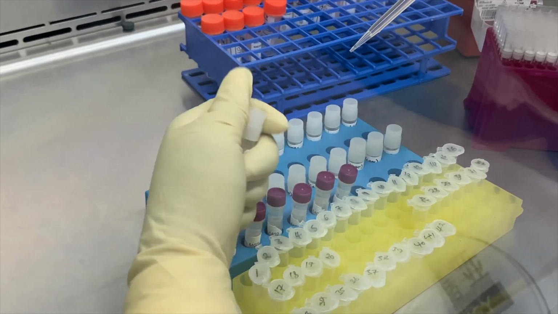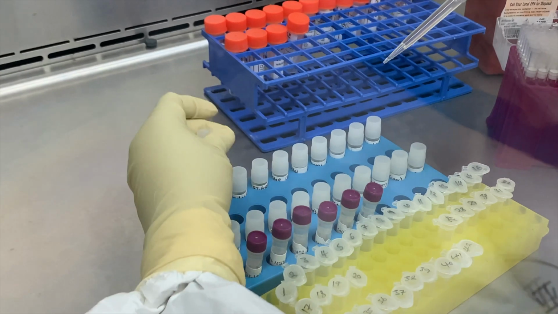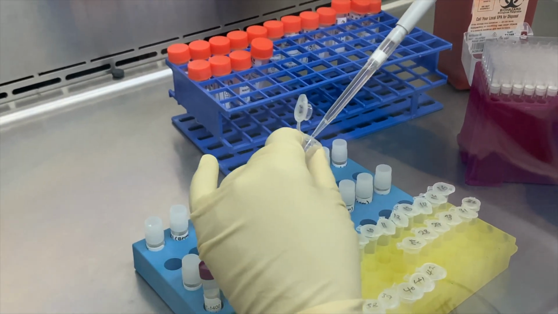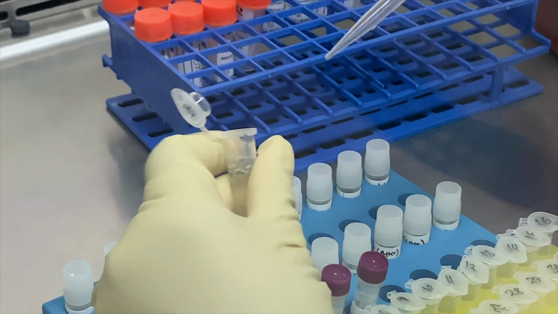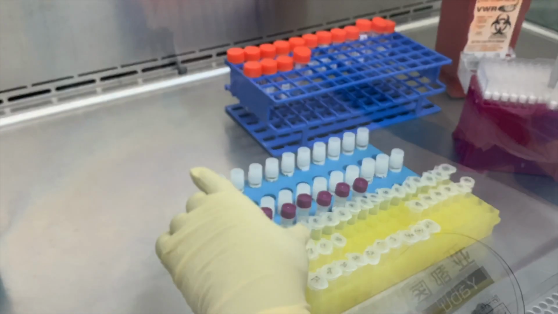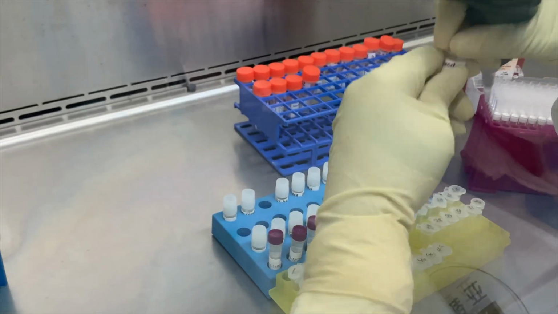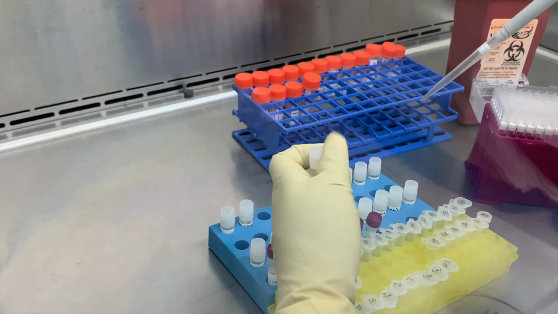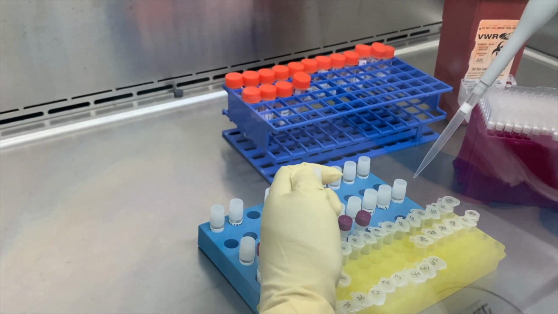You don't want this to spill on you, so you seal it very well and put it aside. Then we transfer it into this, called an Eppendorf tube, and that is where the downstream analysis begins.